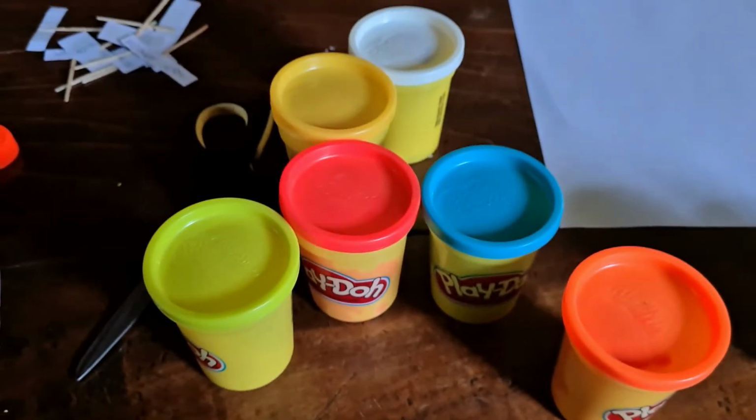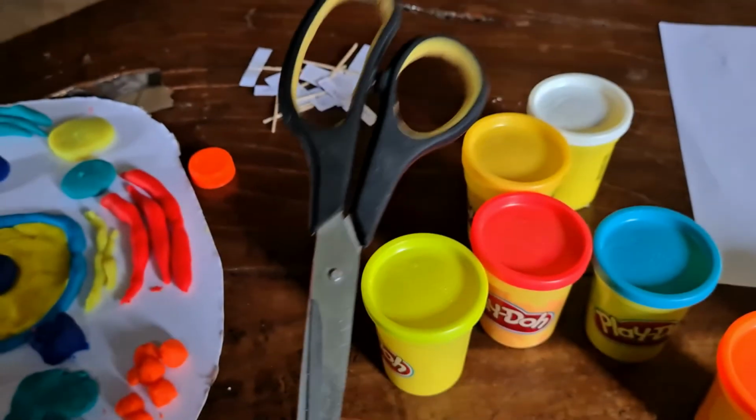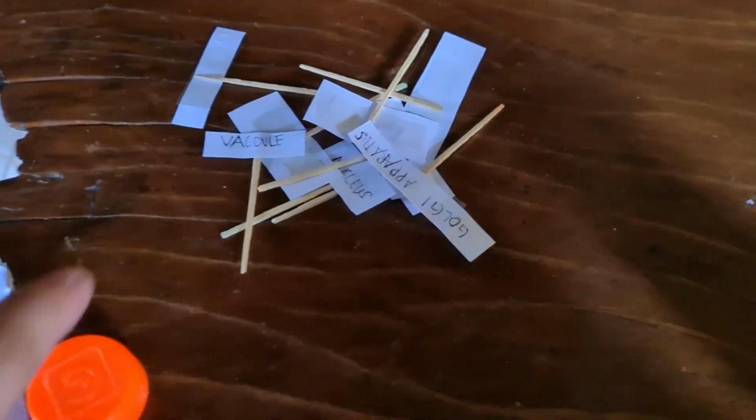Okay, so bond paper, clays, and also my scissors and toothpick, also the cardboard. And that's all.